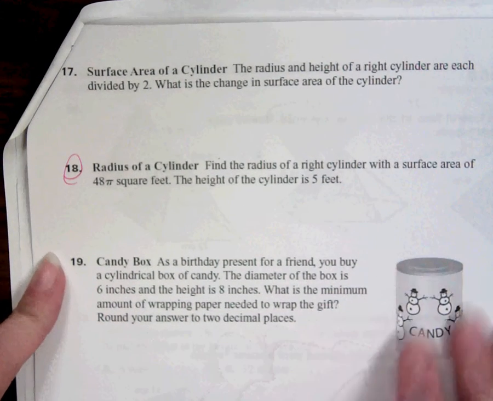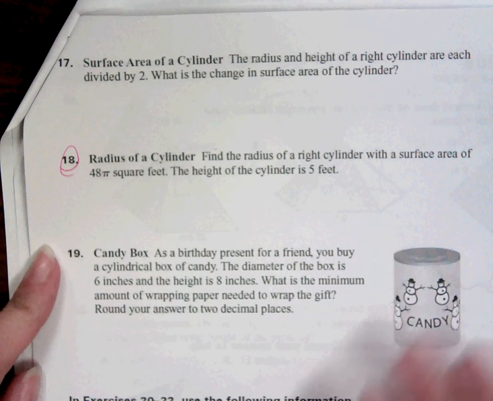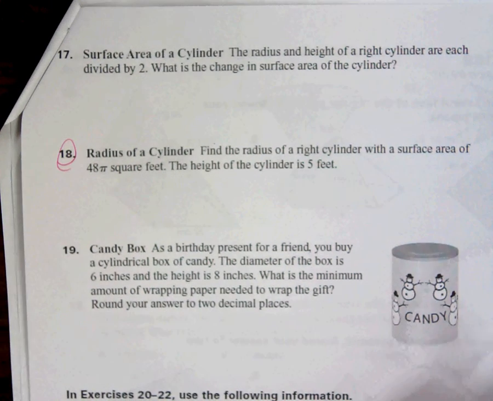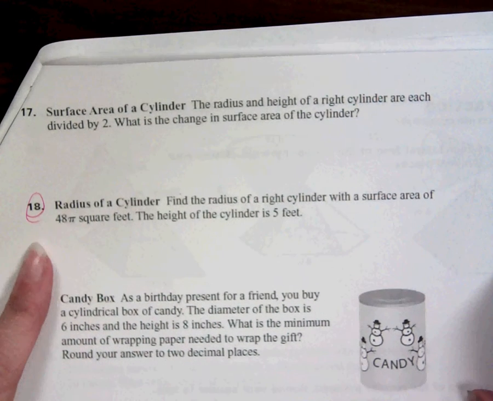19 is talking about wrapping paper around something, so again, it's really surface area. These are all surface area type problems. And 20, 21, 22 are all talking about the same information. But 18, let's talk about this one really quick because it's a little tricky.